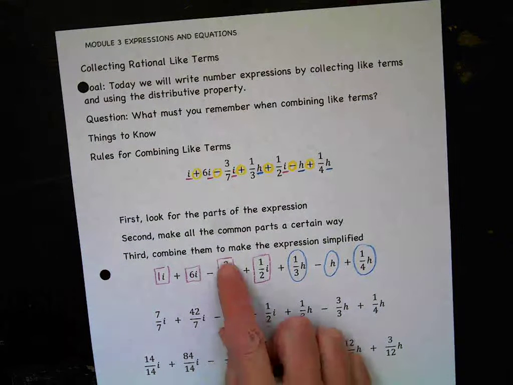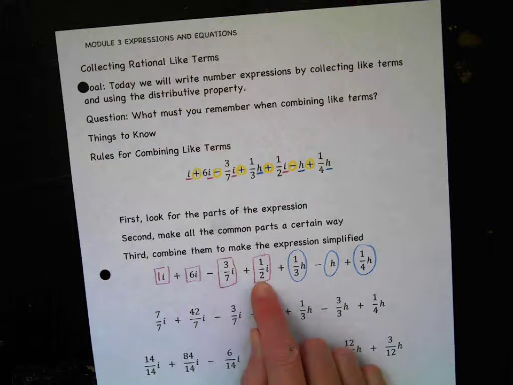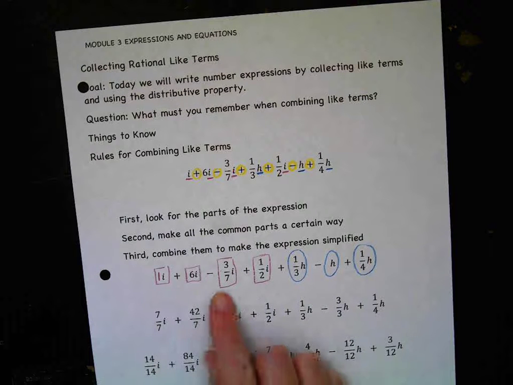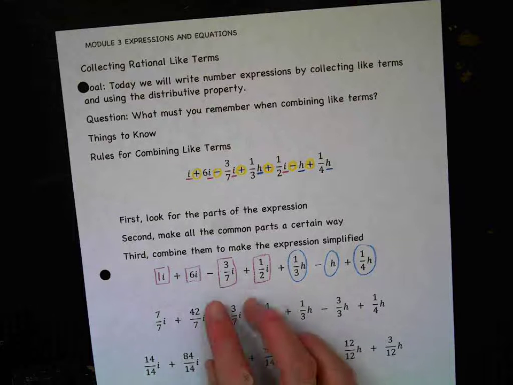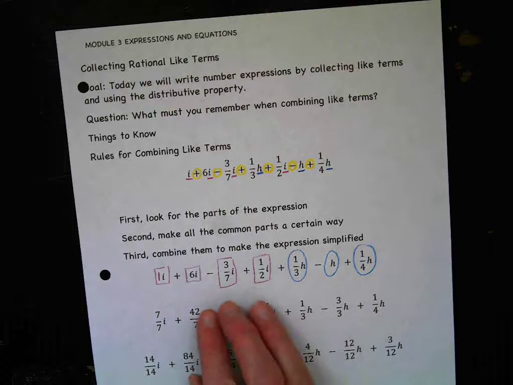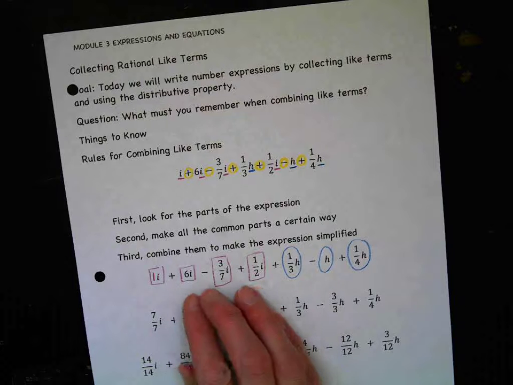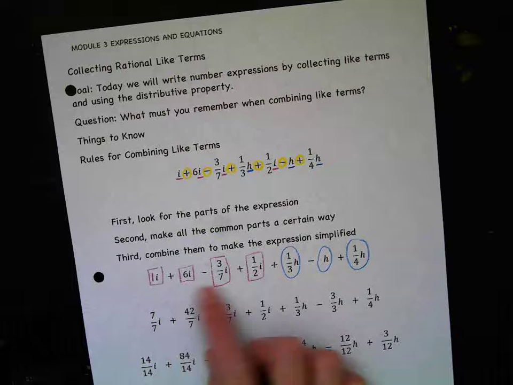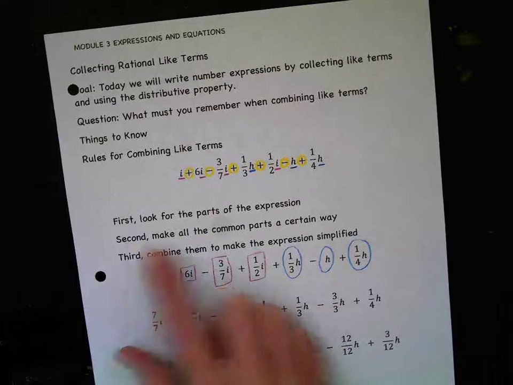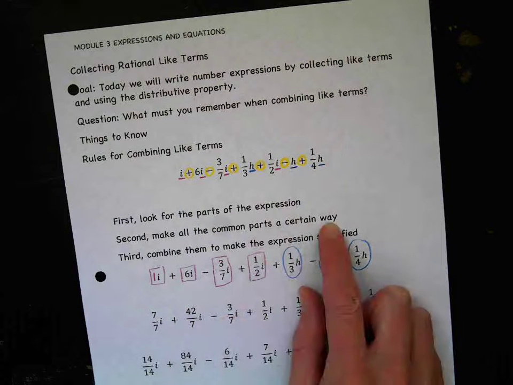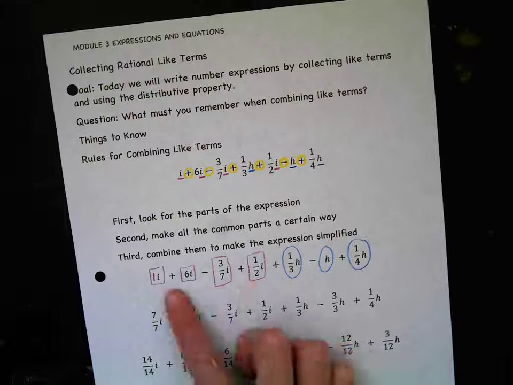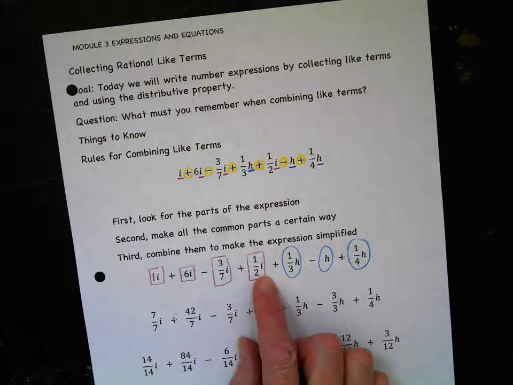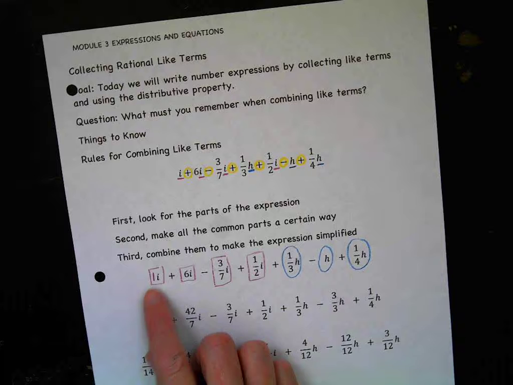And then I see this is a whole number, and I see this is a fraction, and I see this is a fraction. If you've ever learned anything about working with numbers, when you have fractions and whole numbers together, you have to be able to combine them. The only way that you can combine or separate fractional pieces is if they have a common denominator. So in this second step, I say to make all the common parts a certain way. I've decided that I'm going to turn all of these into fractional pieces.